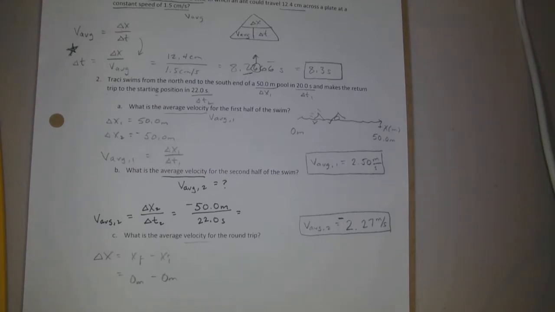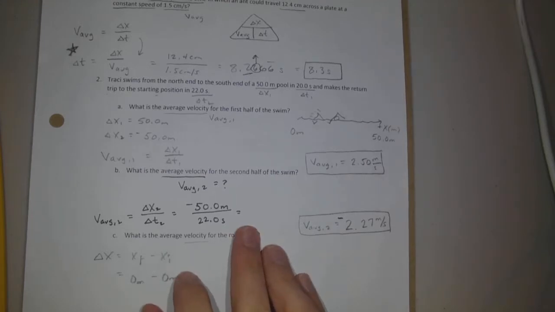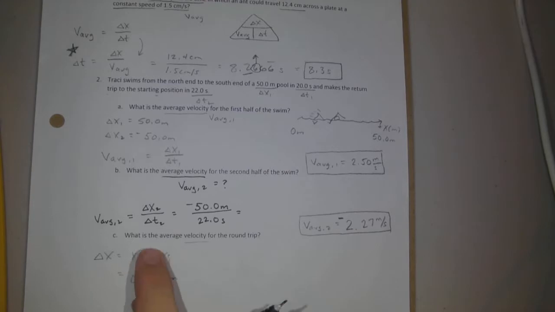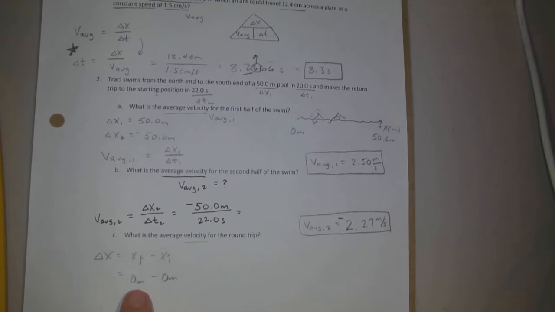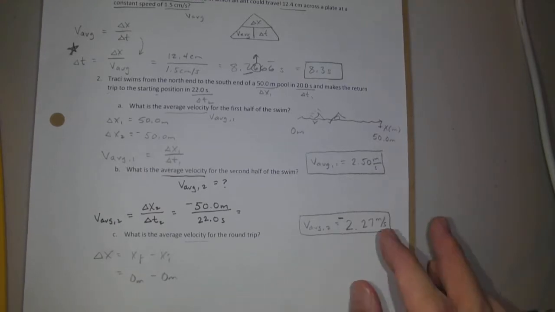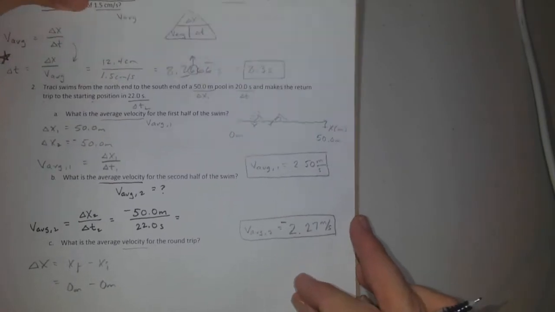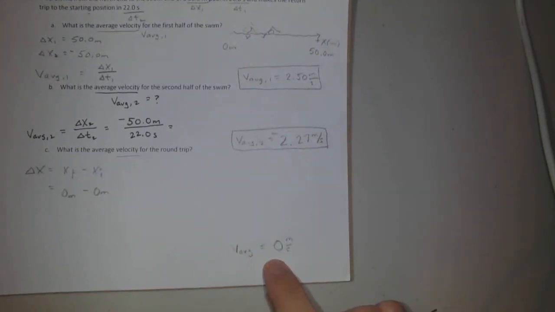So if you're talking about displacement, Tracy went nowhere. And we are talking about displacement because velocity has a direction. Tracy went from 0 meters to 0 meters. Therefore, her displacement was 0. And I'll save you the boredom of showing her velocity would be 0.